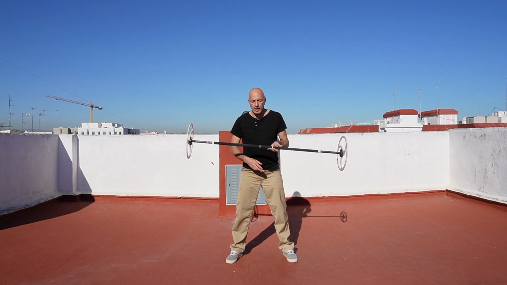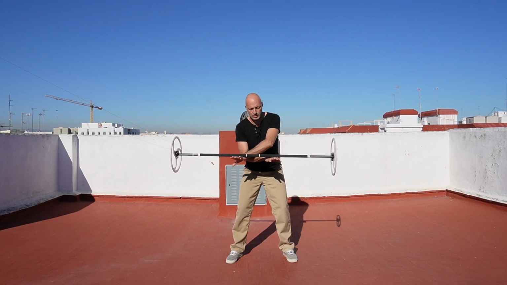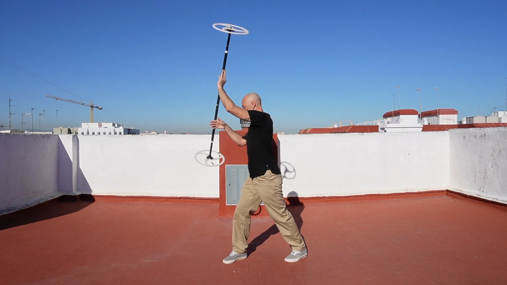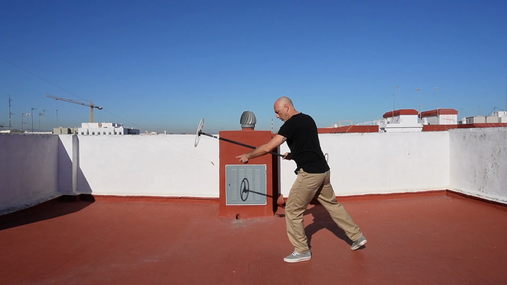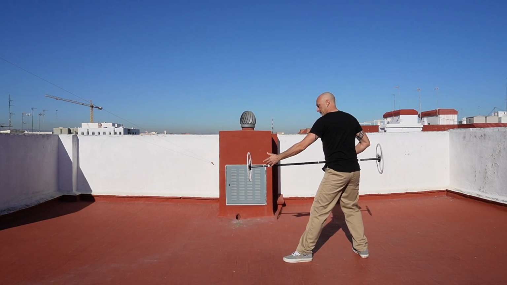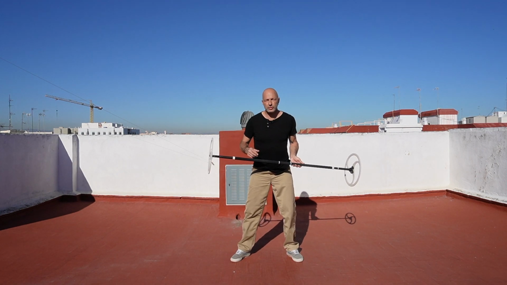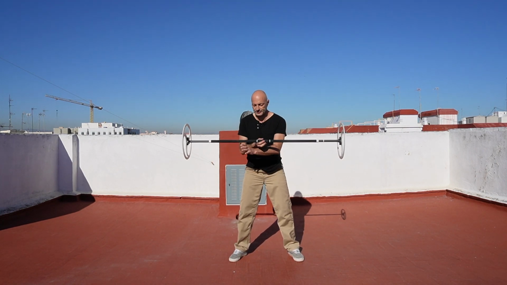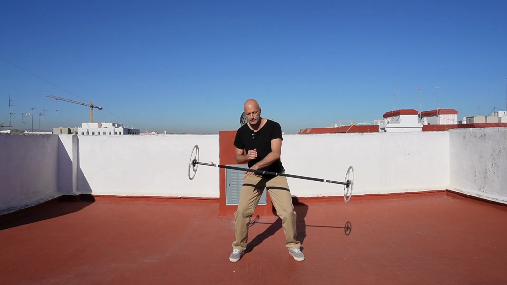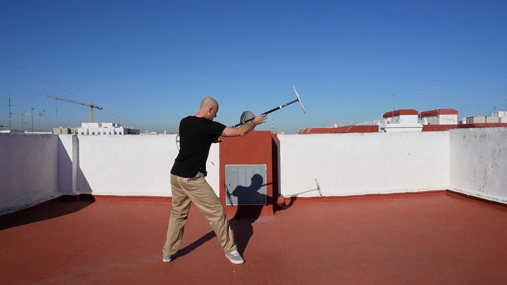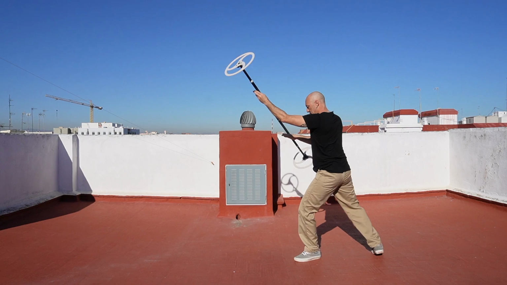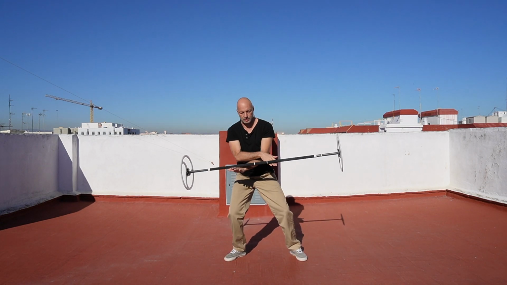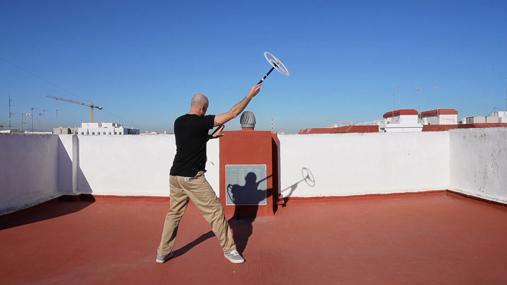Second, what we call tenkan in Aikido, which means I will move when I go on this side my front foot to open a space. Second option, opening space. I'm crossed, I'm opening space. Over. Opening space. Opening space.